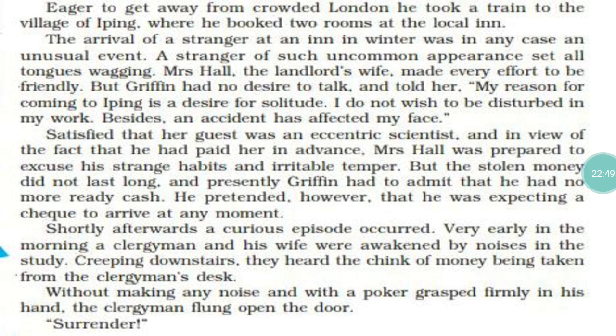Shortly afterwards, a curious episode occurred. Very early in the morning, a clergyman and his wife were awakened by noises in the study. Creeping downstairs, they heard the chink of money being taken from the clergyman's desk. Without making any noise, and with a poker grasped firmly in his hand, the clergyman flung open the door.